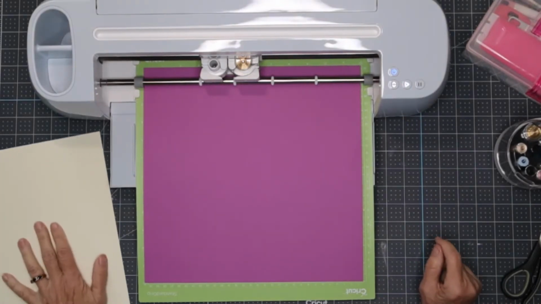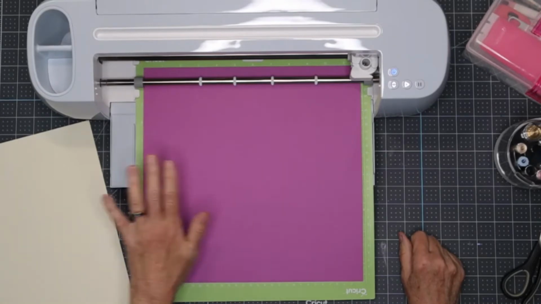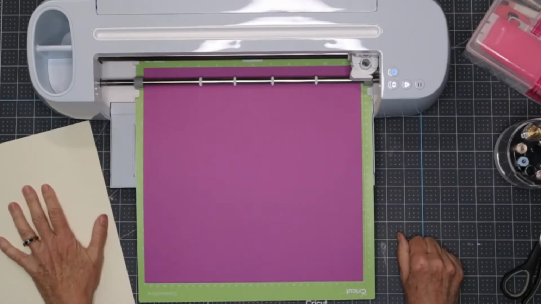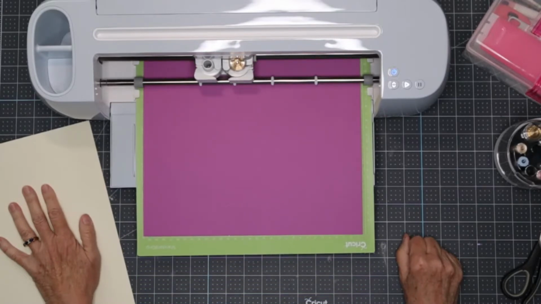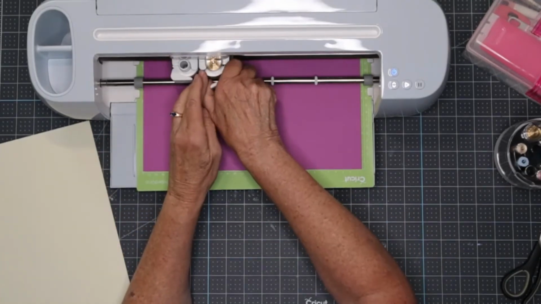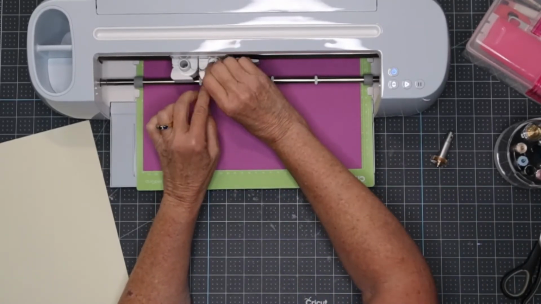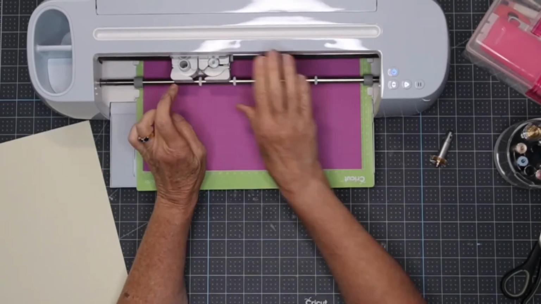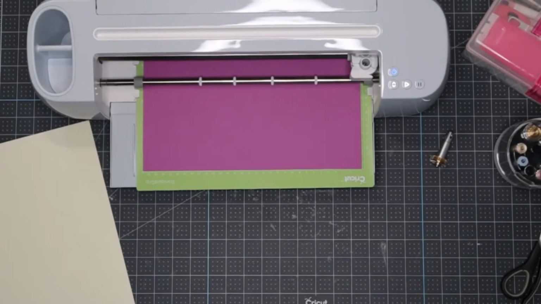And we are ready to do some cutting, or some scoring and cutting. Remember, this is the outside of the card, so I could add more embellishments later if I wanted to. Now it's going to want my fine point blade next, so I'll just take the scoring and put it off to the side. My fine tip blade is in next. And push the go. Keep my hands out of the way so it doesn't come and get me.